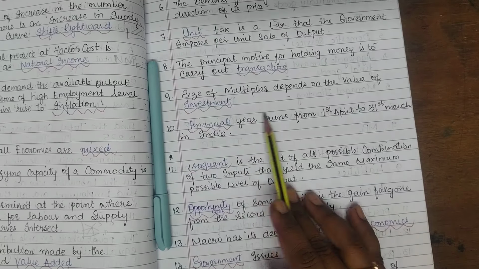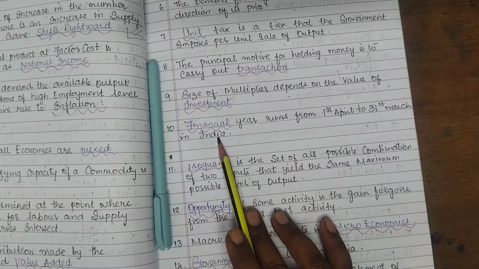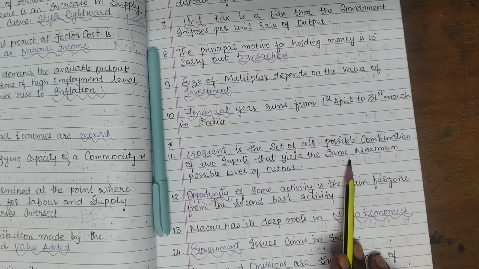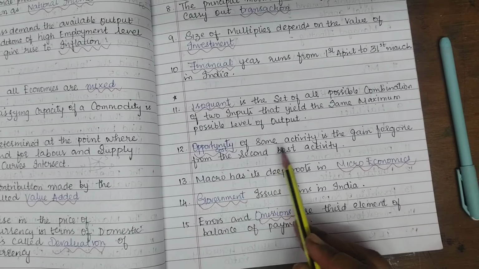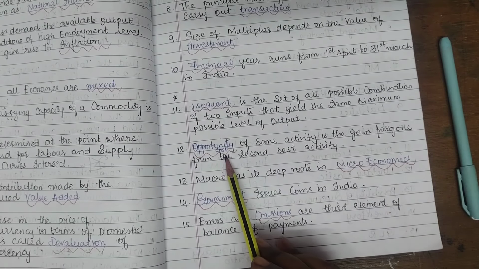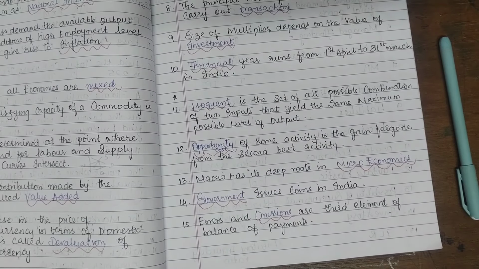Financial year runs from 1st April to 31st of March in India. Isoquant is the set of all possible combinations of two inputs that yield the same maximum level of output. Opportunity cost of some activity is the gain forgone from the second best activity. What is the punch dialogue of opportunity cost? The next best alternative forgone.